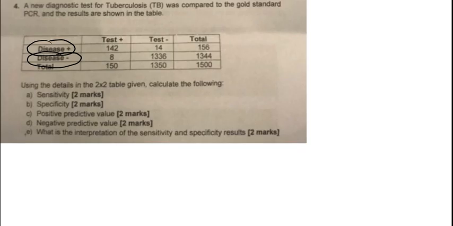Okay. So now the first question says, using the details in the 2 by 2 table given, calculate the following: sensitivity and specificity. We also need to calculate the positive predictive value and the negative predictive value, as well as interpret the results. It's very important to note that sometimes this table can be written the opposite way. They can put disease positive, then disease negative, and put the test here, test 1.